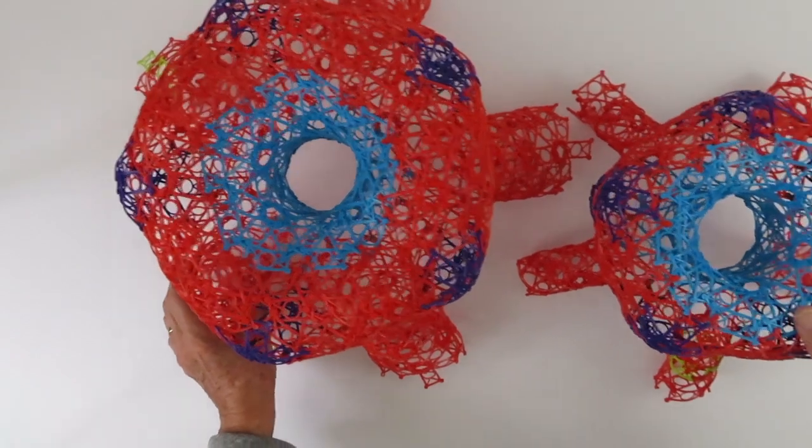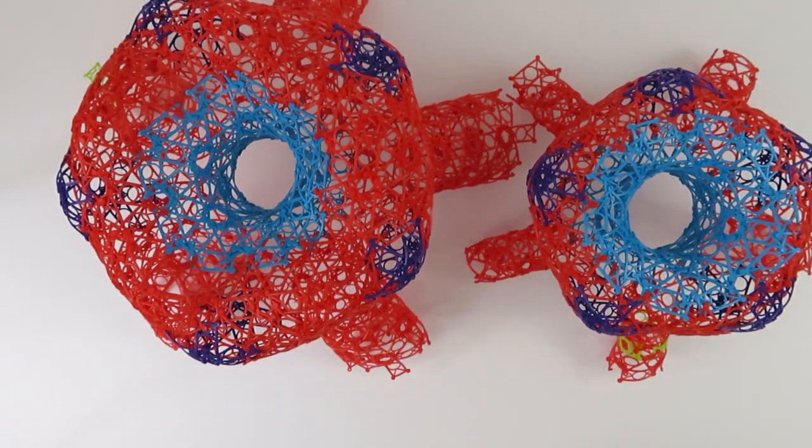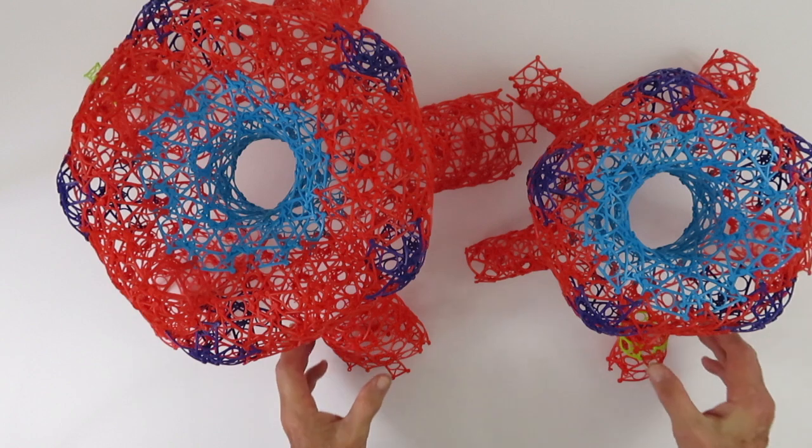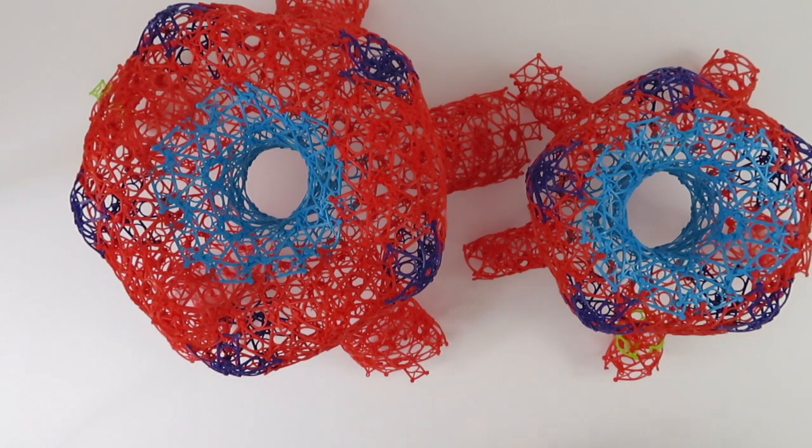More to the point is that both models of the 5-edge node have 5 circumference toroidal holes in their center that stabilize the structure and make it useful.